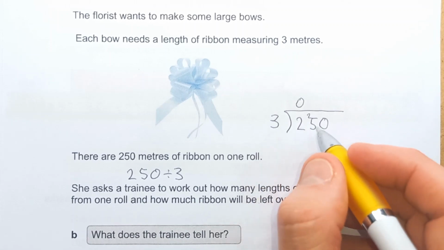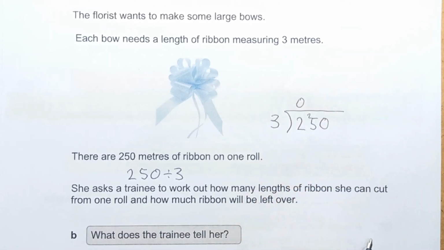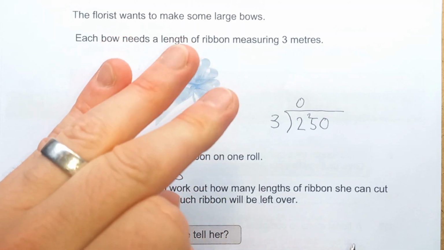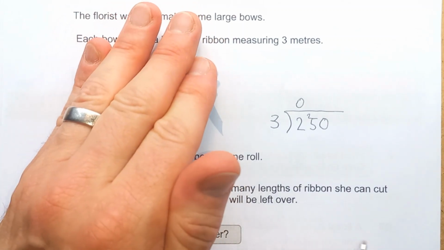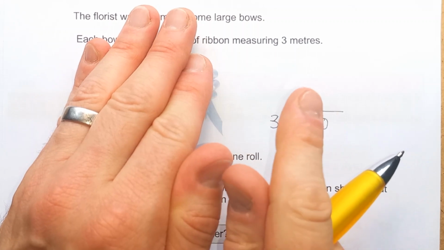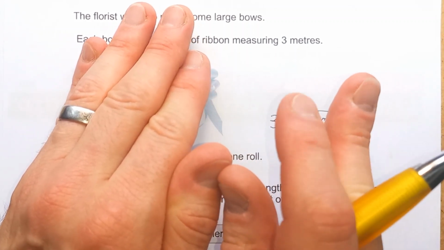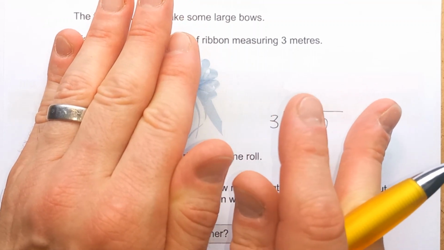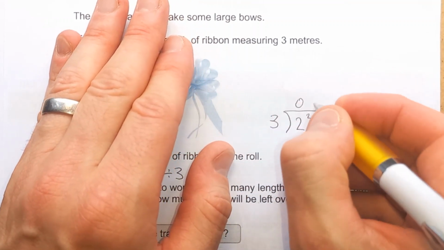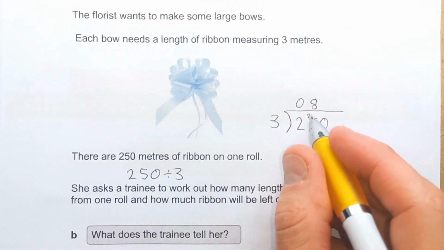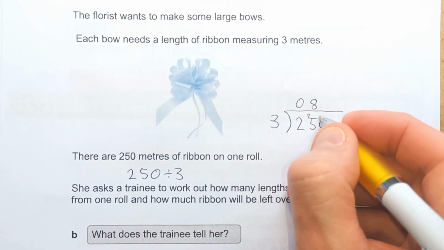So how many times does 3 go into 25? Well, let's do our 3 times table. 3, 6, 9, 12, 15, 18, 21, 24, 27. That's too many, because we've only got 25, so it's 8 times. So that was up to 24. If we've got 25, well, that means we've got 1 left over.